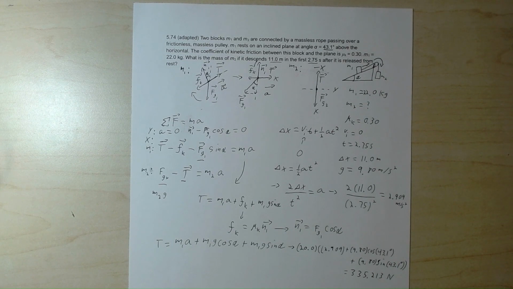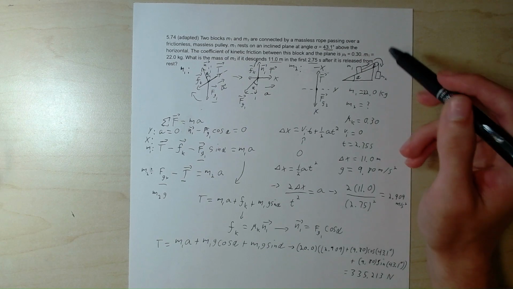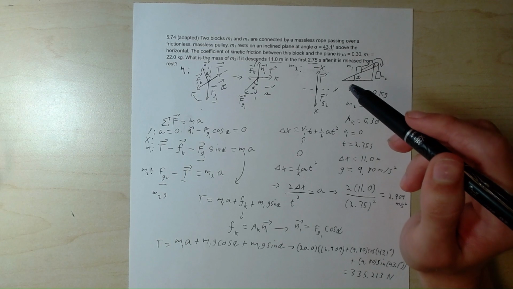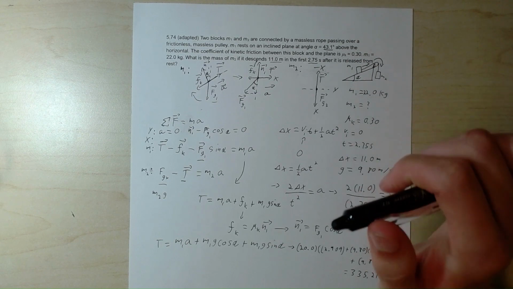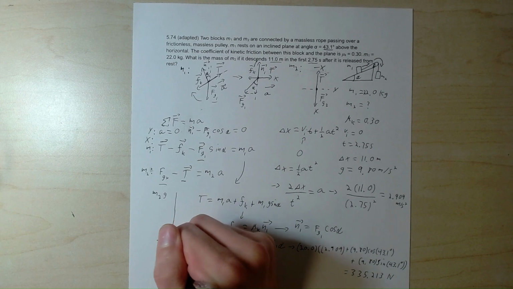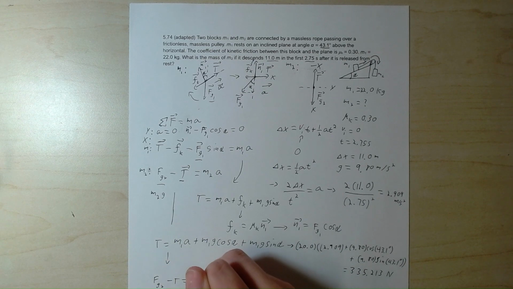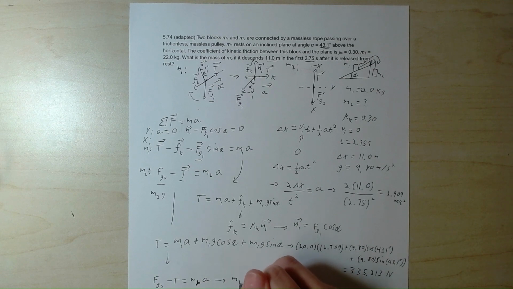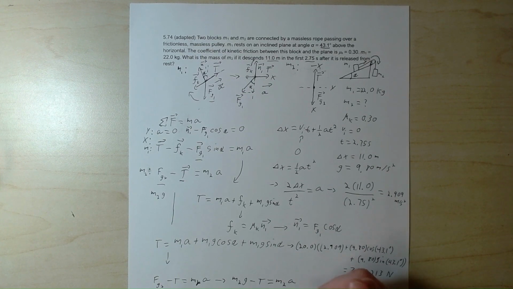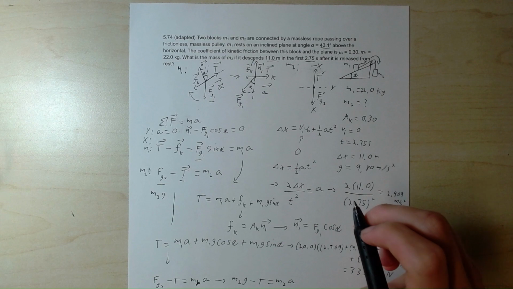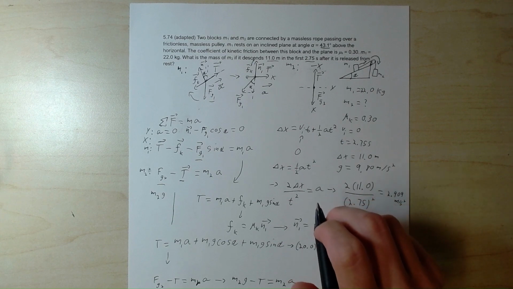And that's going to be true for both the tension acting on M1 and the tension acting on M2, because they're the same tension, or same force. So, bringing this one down here, we know that Fg2 minus T equals M2A. So that means that M2G minus T equals M2A. So this is good. That means we only have one unknown in this problem here.